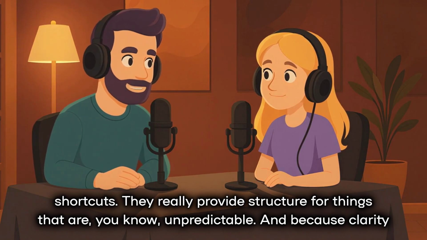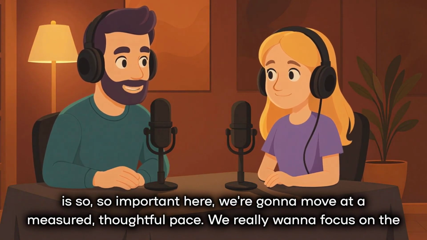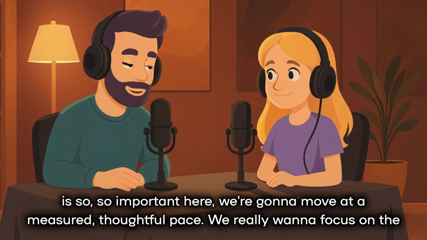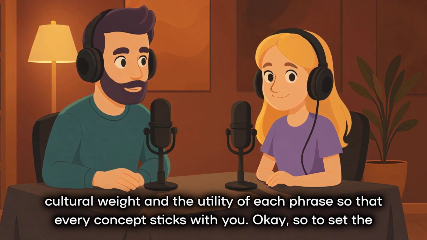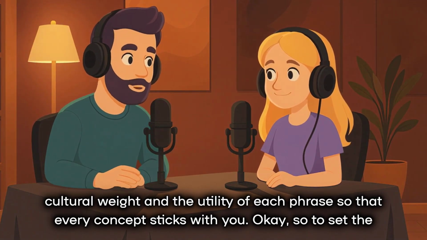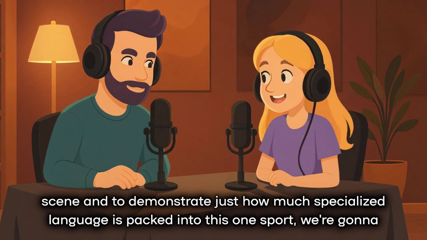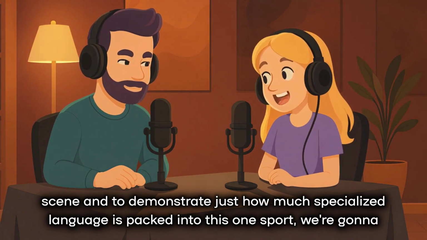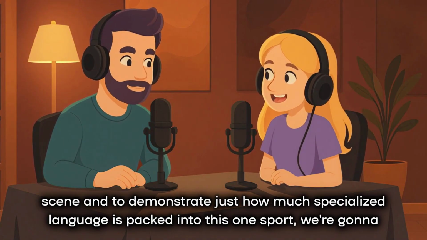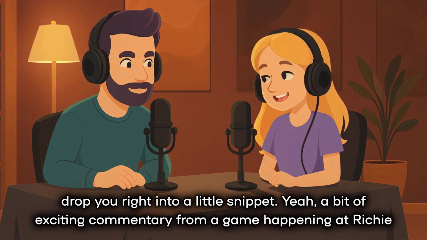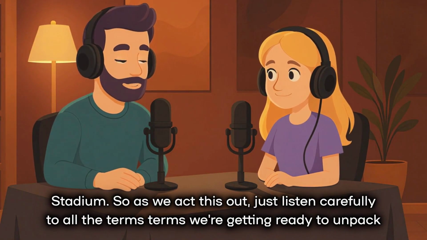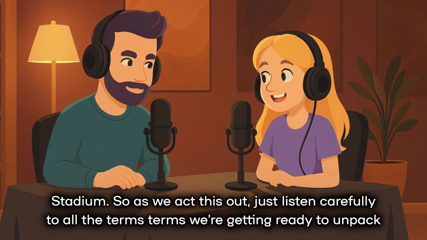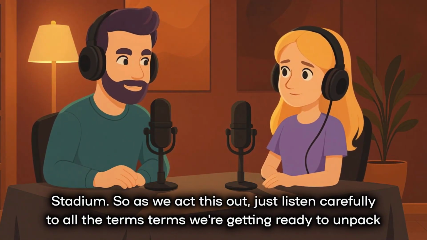And because clarity is so important here, we're going to move at a measured, thoughtful pace. We really want to focus on the cultural weight and the utility of each phrase so that every concept sticks with you. Okay, so to set the scene and to demonstrate just how much specialized language is packed into this one sport, we're going to drop you right into a little snippet. Yeah, a bit of exciting commentary from a game happening at Ritchie Stadium. So as we act this out, just listen carefully to all the terms we're getting ready to unpack together.